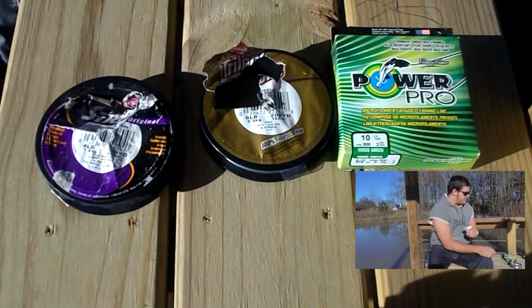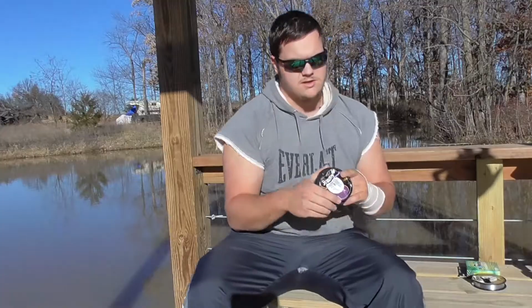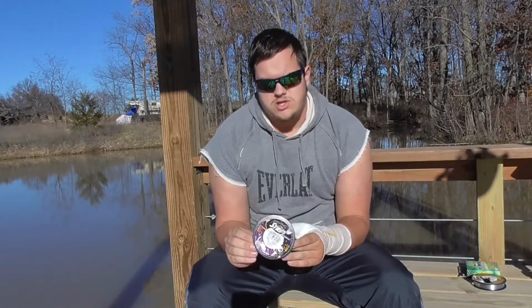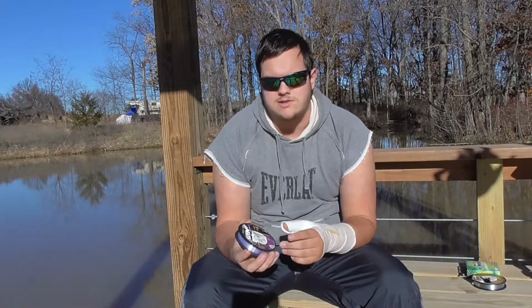So let's get started. First off, you got monofilament. Monofilament is the most common and cheapest type of fishing line that you'll find. Monofilament is usually a single strand type of line. It'll come in many colors, and many brands usually have monofilament as one of their baseline products. This is 4-pound monofilament. I use this typically for ice fishing.